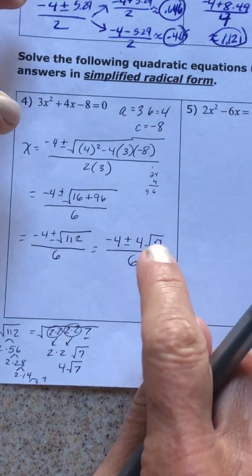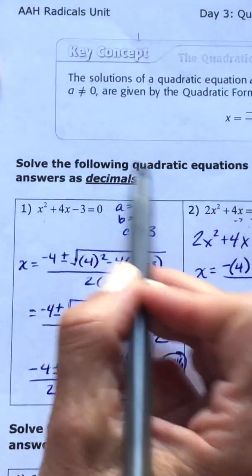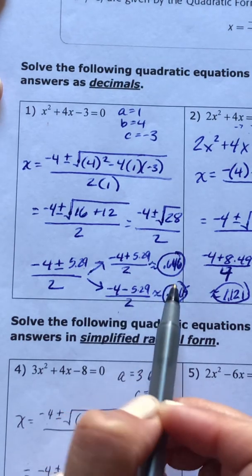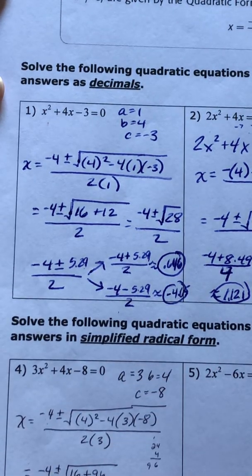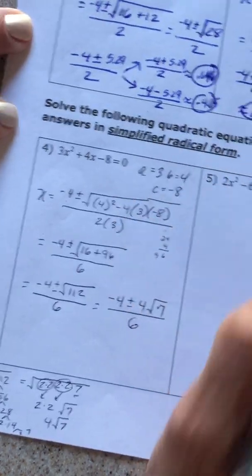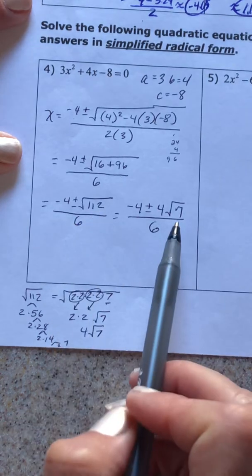And then, does this simplify? Because we don't want decimals anymore. The first part said decimals. Yeah, go ahead, you type it in your calculator, and you get the exact places where it crosses the x-axis. But this one, they don't want that. They want it in simplified radical form. Simplified radical form just means I took my radical and I simplified it.